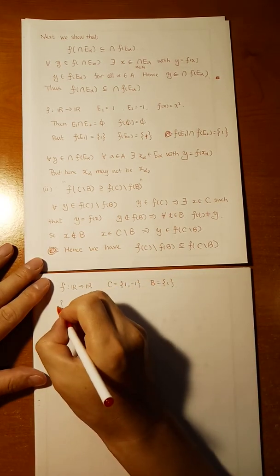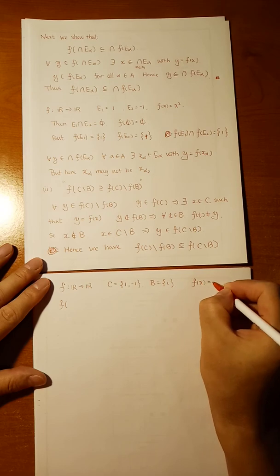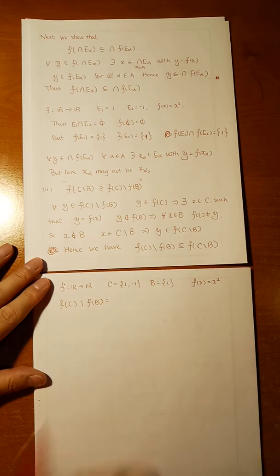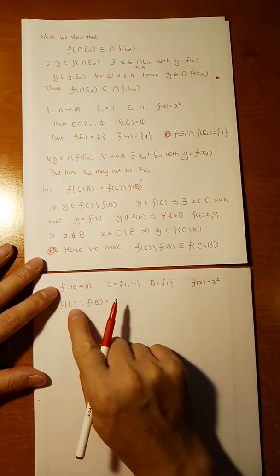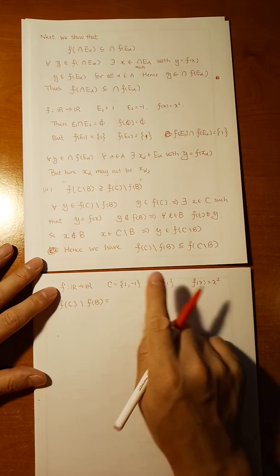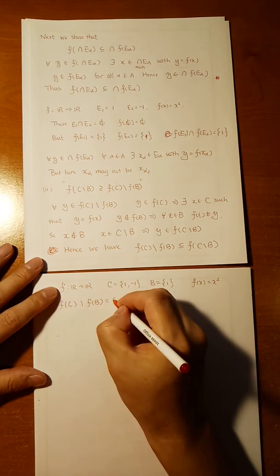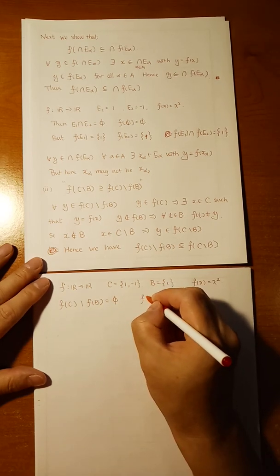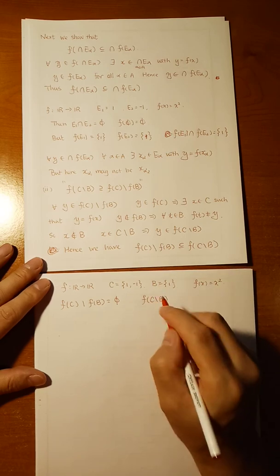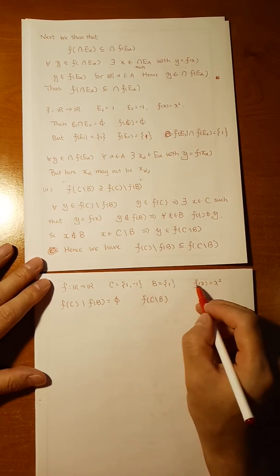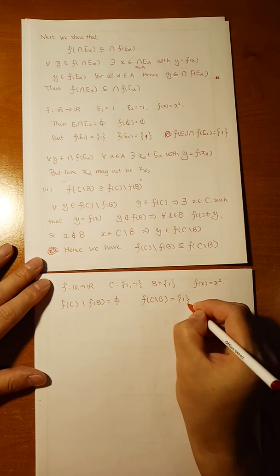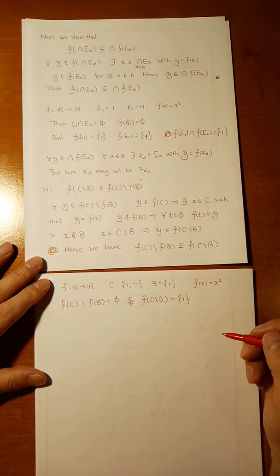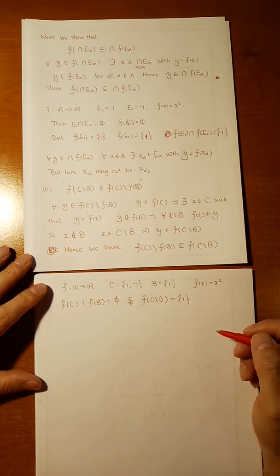Then fx is x squared. Then F(C) without F(B), you will see that F maps C to the singleton {1}. It maps B also to 1. So with this the subtraction is the empty set. And F(C without B), you only remove 1, you still have -1. F maps -1 to 1. So this is a proper subset. These two things are not equal.